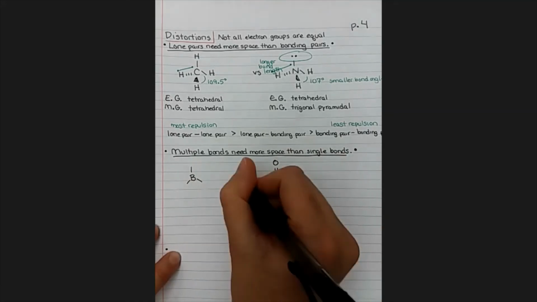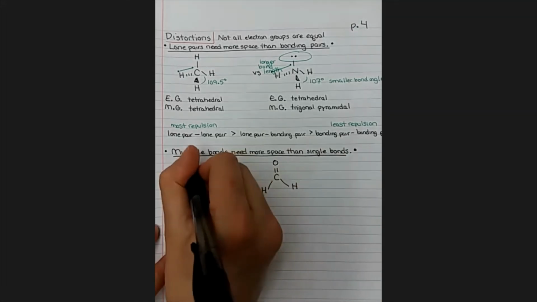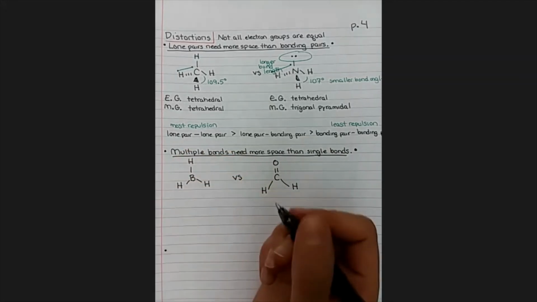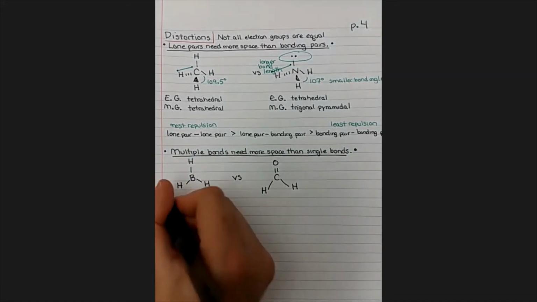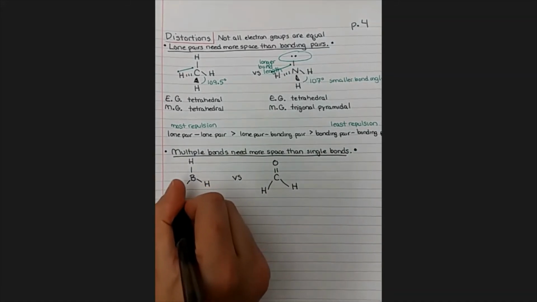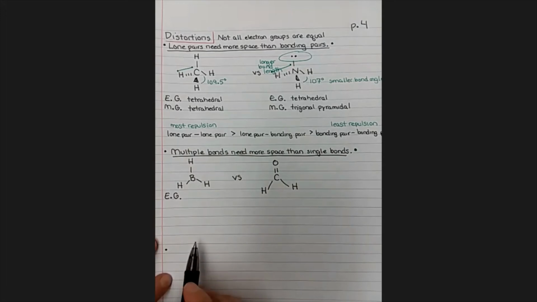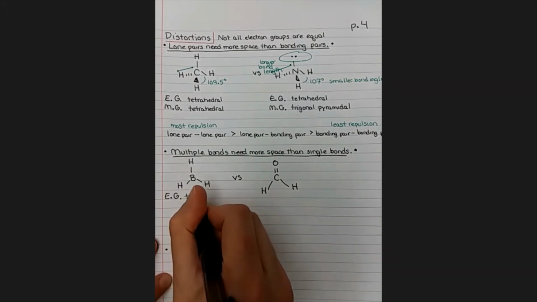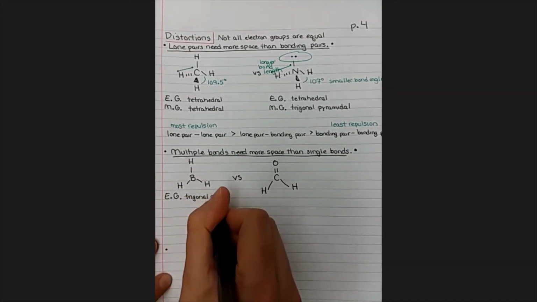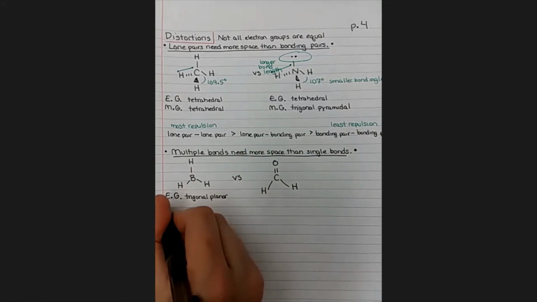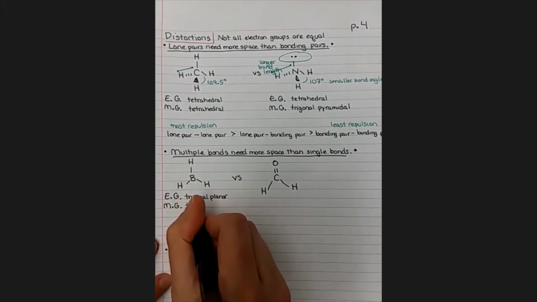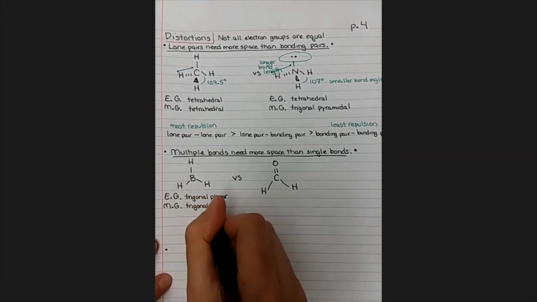So here are 2 structures that are both in the trigonal planar electron group geometry. Let's confirm. So electron geometry, we count the electron groups, 1, 2, 3, trigonal planar. And for the molecular geometry, we only count the bonding pairs. All of these 3 are bonding pairs. So the molecular geometry is also trigonal planar.